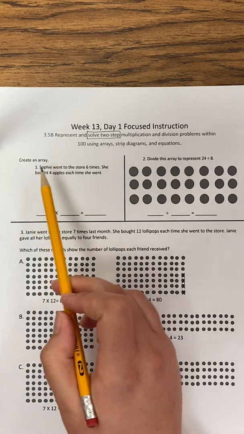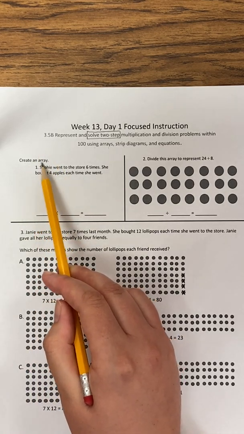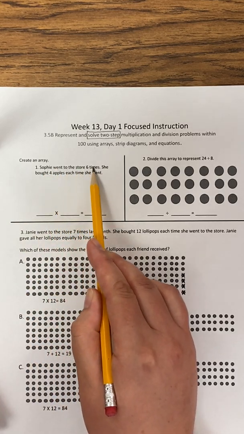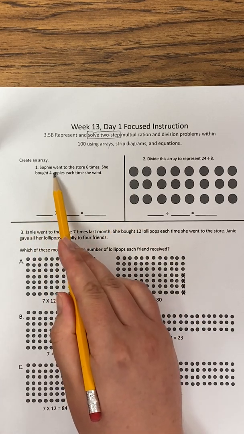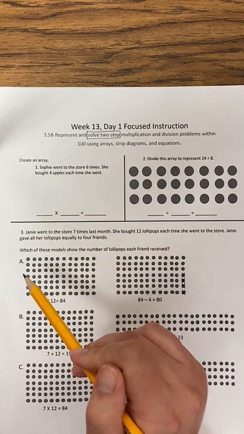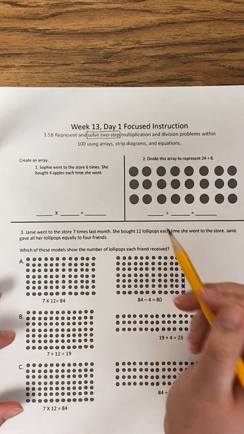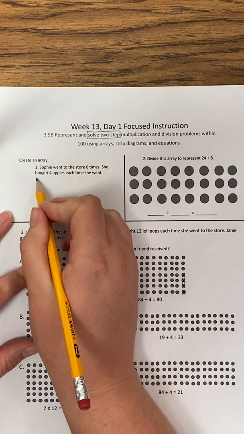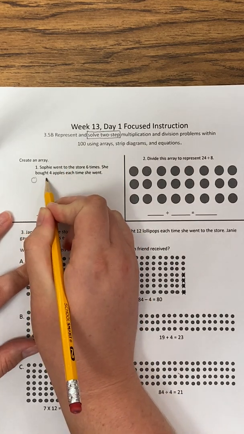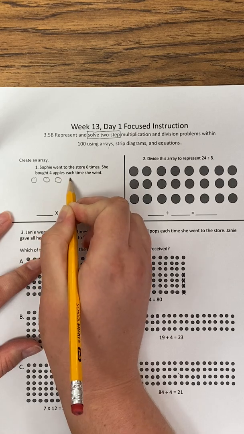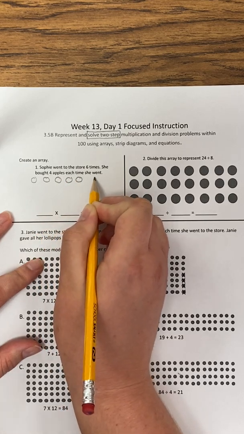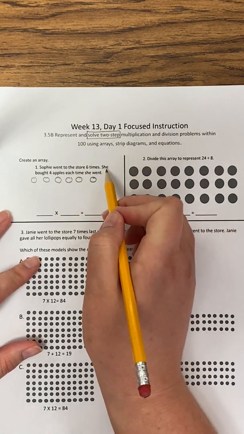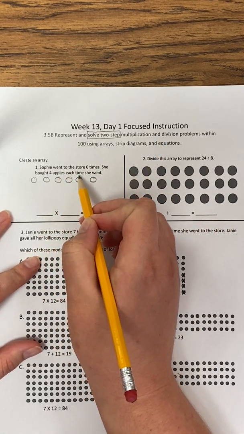All right, so for number one, it says create an array. Okay, so Sophie went to the store 6 times. She bought 4 apples each time she went. Okay, I'm going to make an array. So she went 6 times. Okay, so create an array. So we'll go, all right, 1, 2, 3, 4, 5, 6. I'm going to do 6 columns. And then it says she bought 4 apples each time that she went.